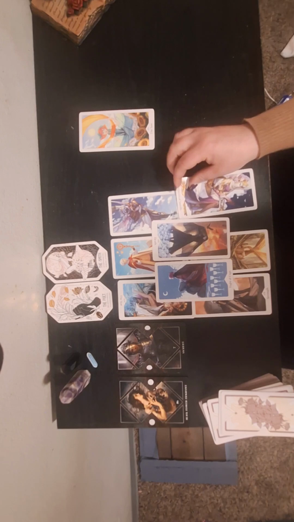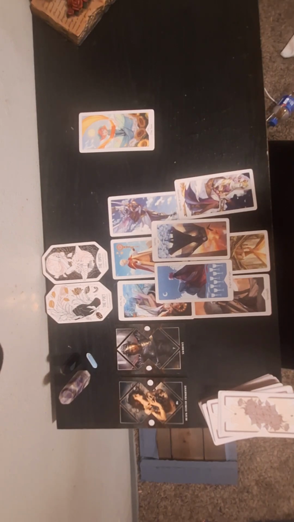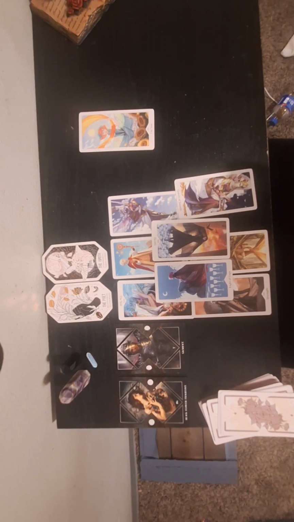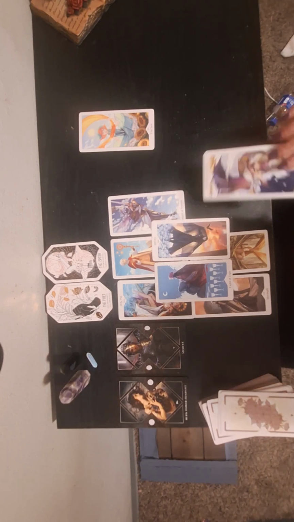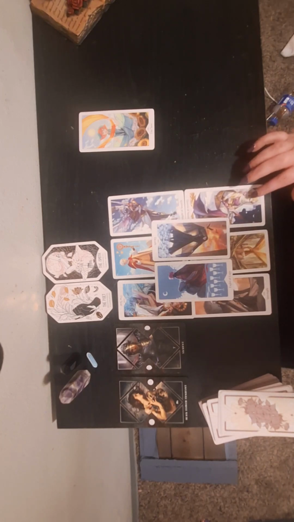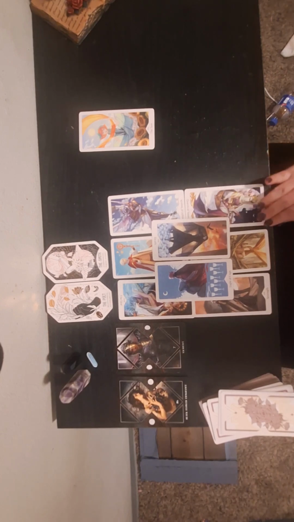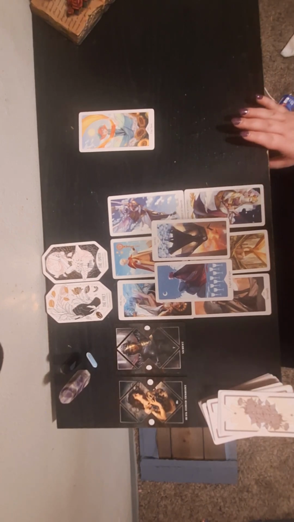Let's see what else we have. Queen of Swords. They were definitely in a dark place. This is just telling us that their emotions, their thoughts, their everything were getting the best of them.